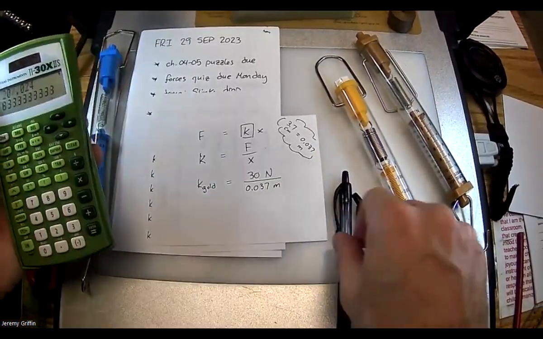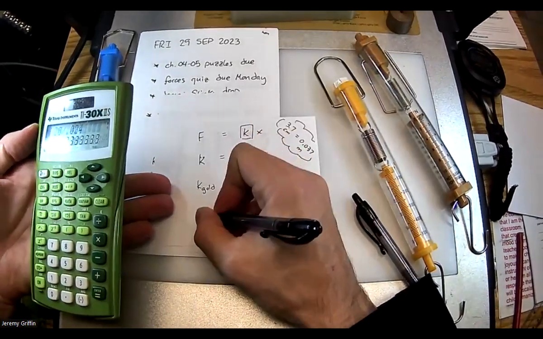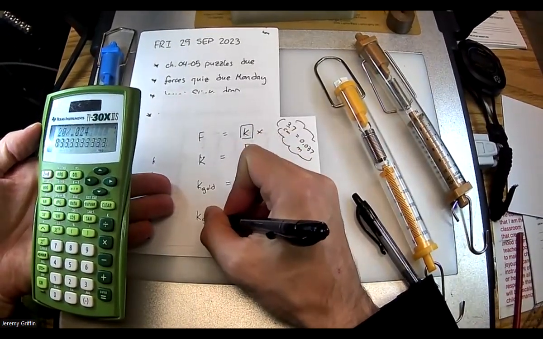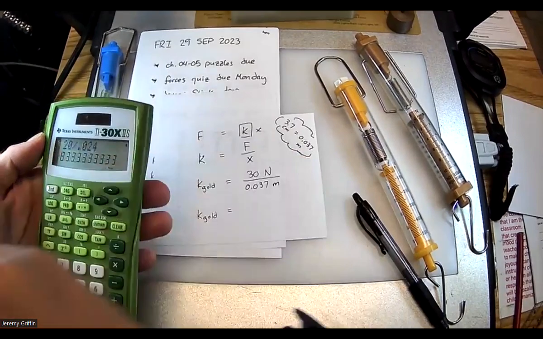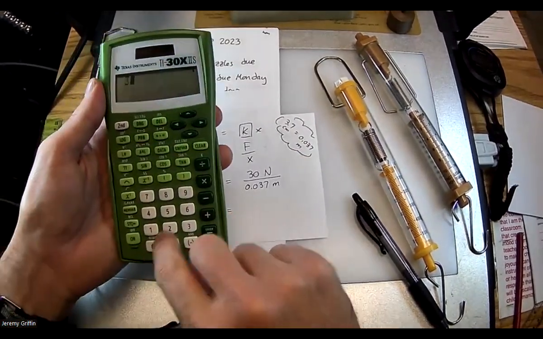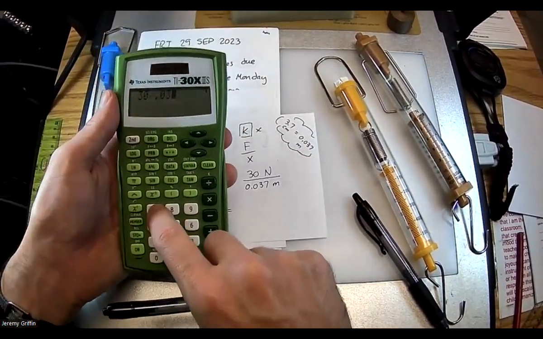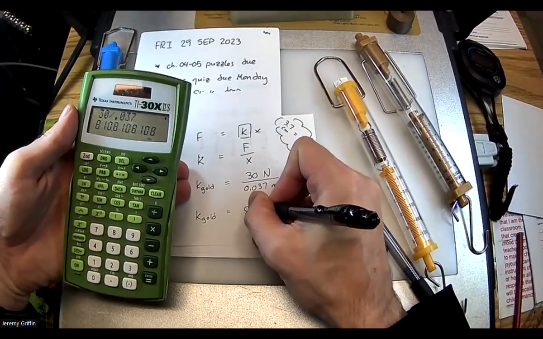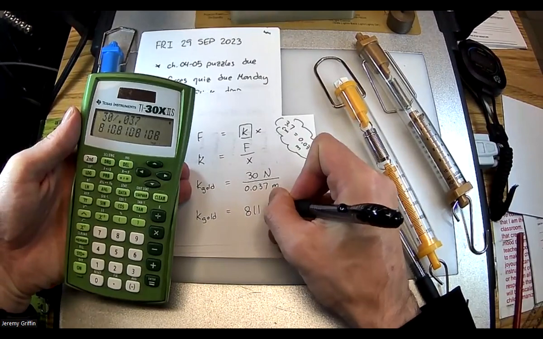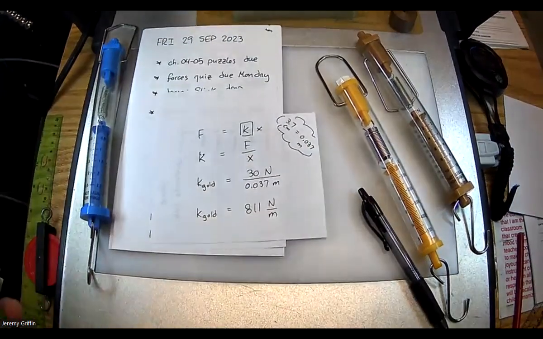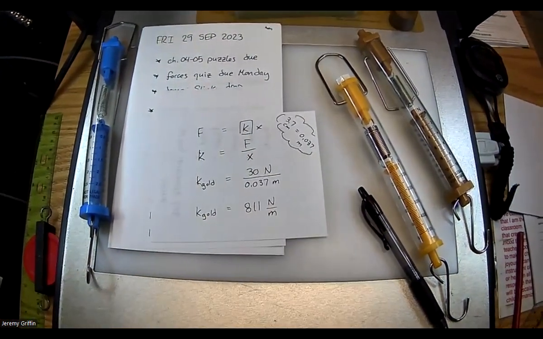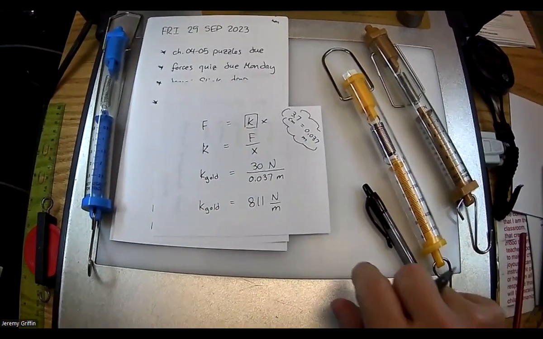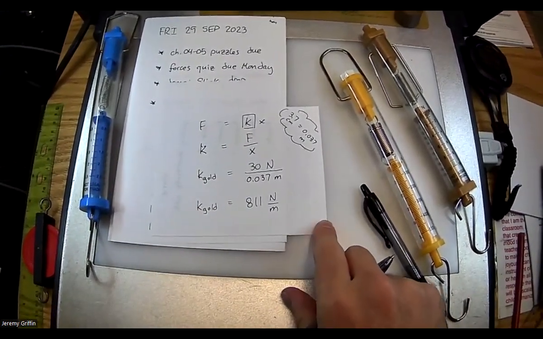And this should be the stiffest one, so this should be the largest value spring constant on your lab here. All right, so 30 newtons and 0.037 meters. That's like 811 Newton per meter. You guys got that?